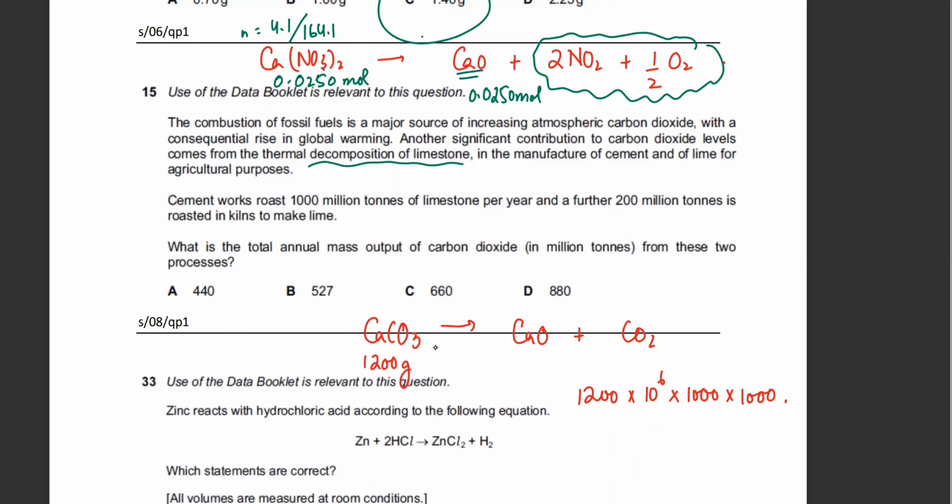If you can note this down, a ton is 10 power 6 grams, and a million is 10 power 6 as well. So 1000 into 10 power 6 into 10 power 6 again. But luckily, it's not a theory question, so I'm just going to ignore the conversion, use my shortcut, think of it as 1200 grams and solve the question.